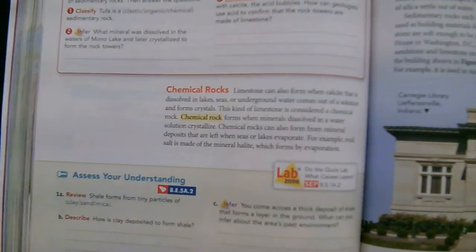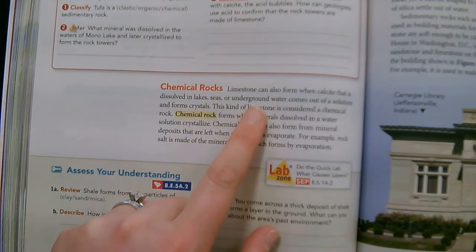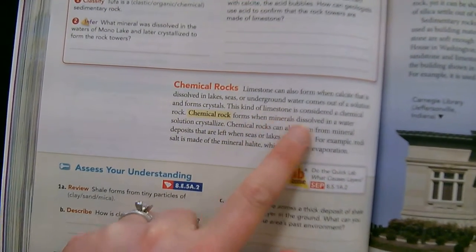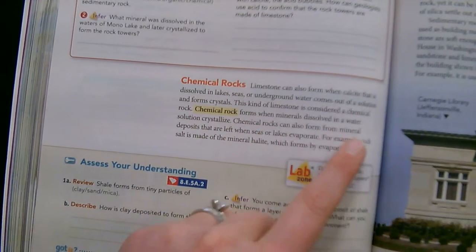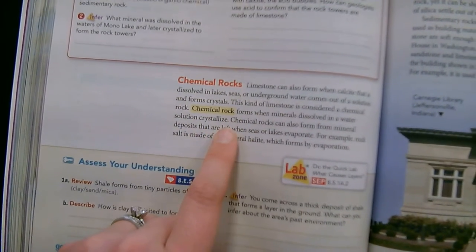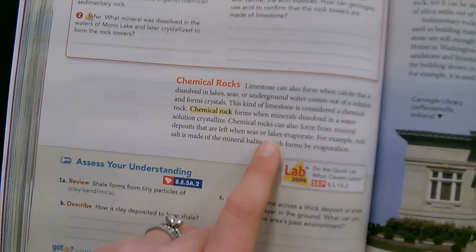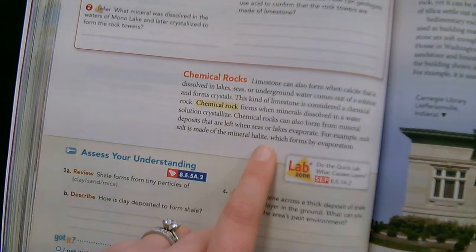Chemical rocks. Limestone can also form when calcite that is dissolved in lakes, seas, or underground water comes out of a solution and forms crystals. This kind of limestone is considered a chemical rock. Chemical rock forms when minerals dissolved in a water solution crystallize. Chemical rocks can also form from mineral deposits that are left when seas or lakes evaporate. For example, rock salt is made of the mineral halite, which forms by evaporation.